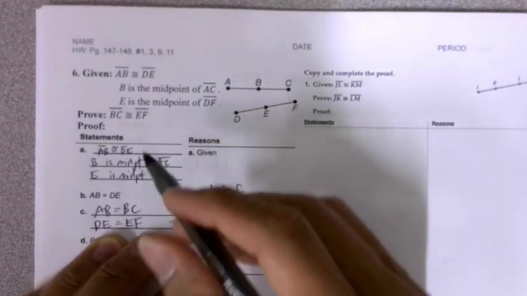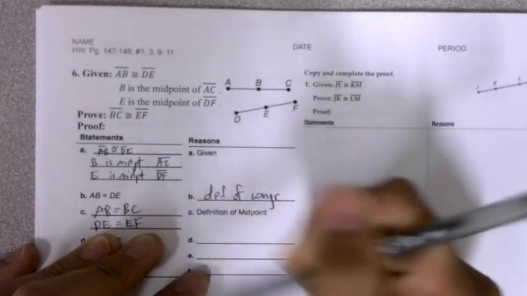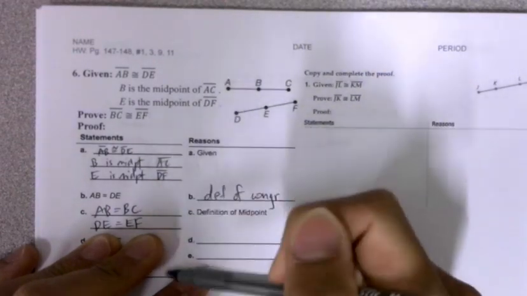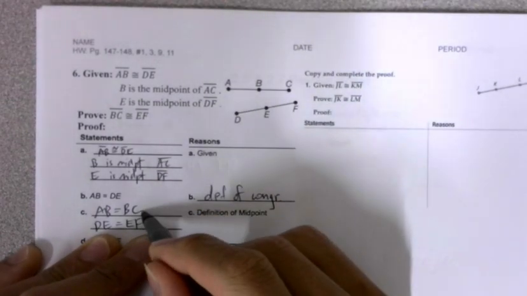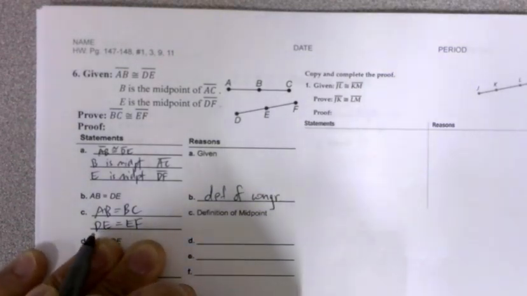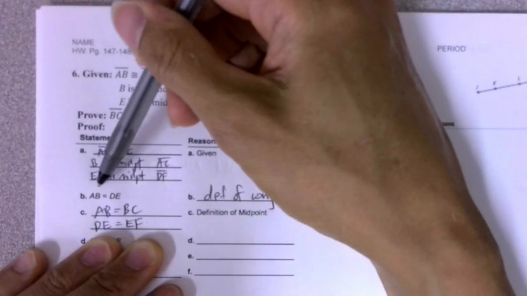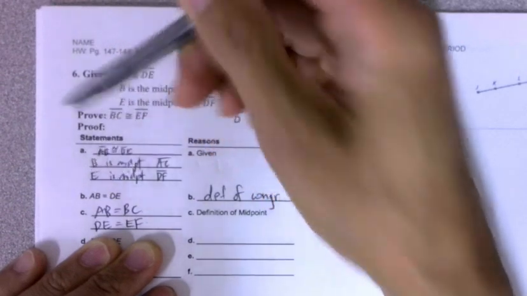Okay. So anyhow, now we're looking at our 3 equations we have. It's 1, 2, and 3. So I'm trying to get BC equals EF. Basically, I want to change this DE right here into a BC. So how do I do that? Well, I can change DE into AB using this equation, right?